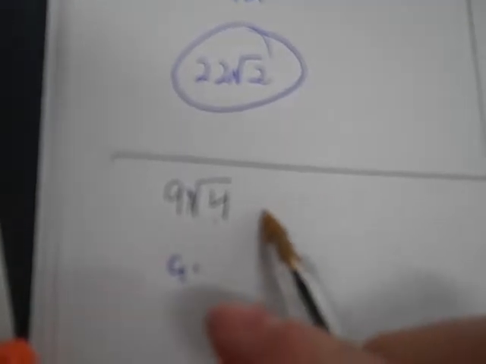Now this one here, if it's a perfect square, don't divide, okay? See, I don't divide it because 4 is already a perfect square. It's equal to 2. So I just write that as 9 times 2, and 9 times 2 is 18, and there isn't going to be a radical, okay? Because we just get rid of that on the spot, okay?